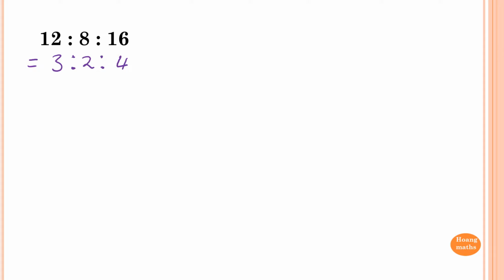Now, just in case you don't know how to look for the highest common factor, they're all even numbers, so you can just halve them. I'll do it a different way just in case, so you can work it out as well. Half of 12 gives me 6, half of 8 gives me 4, and half of 16 gives me 8. Then you have to halve again to reduce further: 6 halves gives me 3, 4 halves gives me 2, 8 halves gives me 4. But it's best if you can find the highest common factor. You only need to do one step rather than continuing to reduce it, so it takes more time.